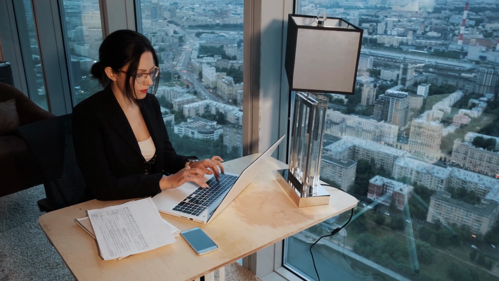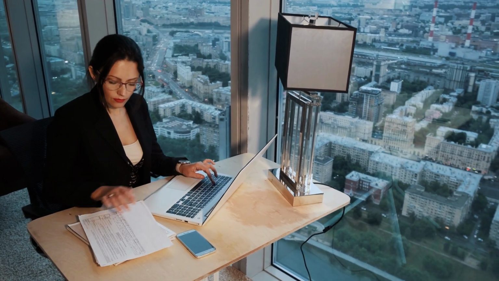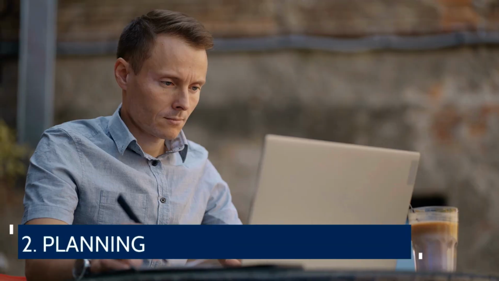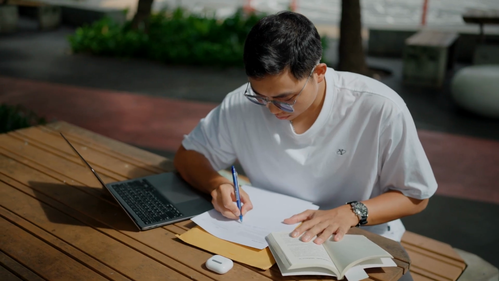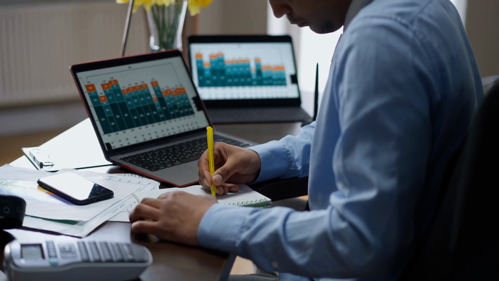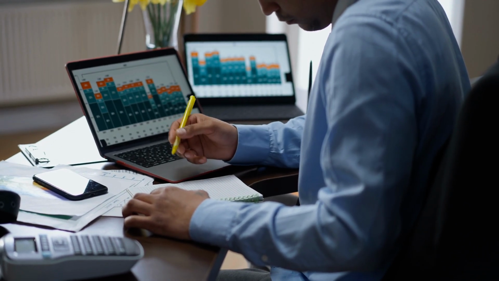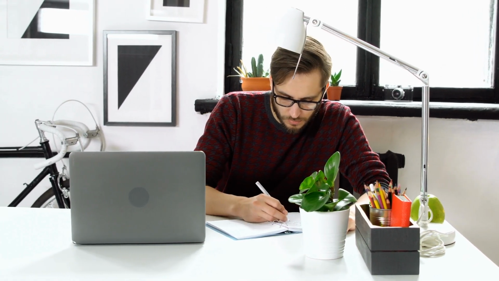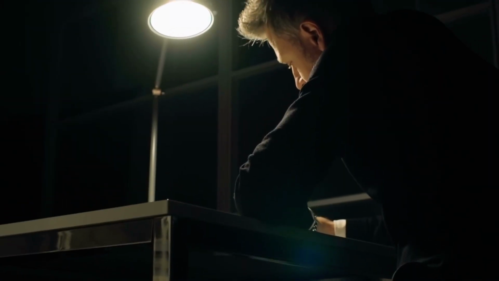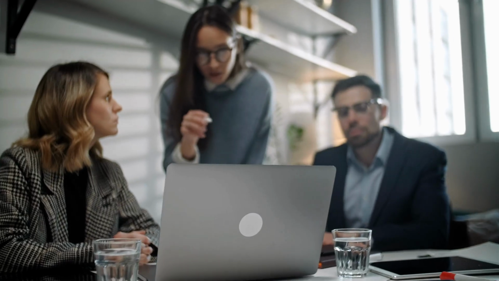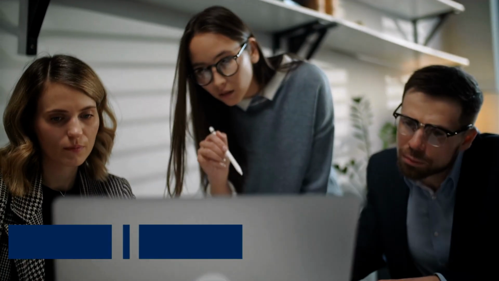It answers questions like, what is the project about? What are the high-level objectives? Who will be involved? 2. Planning. This is where the bulk of the project planning happens. You create detailed plans for scope, schedule, budget, risk management, and more. Deliverables include the project management plan, work breakdown structure, WBS, and the schedule. Planning ensures you have a roadmap to achieve the project objectives within the defined constraints.